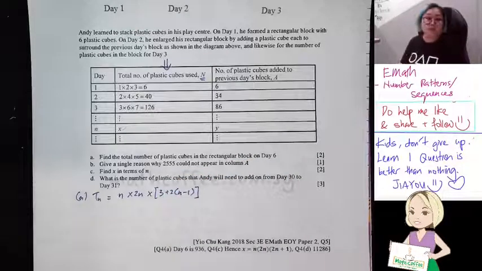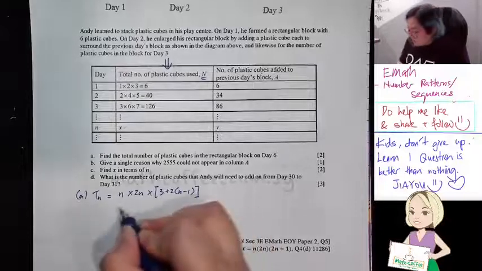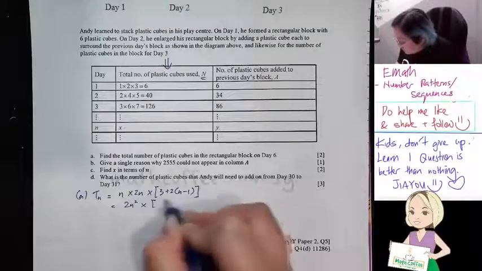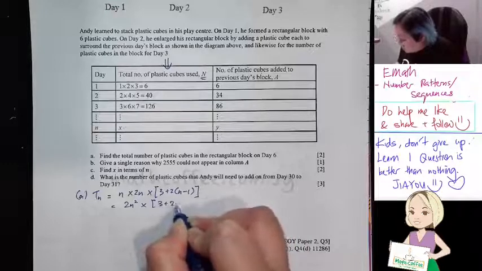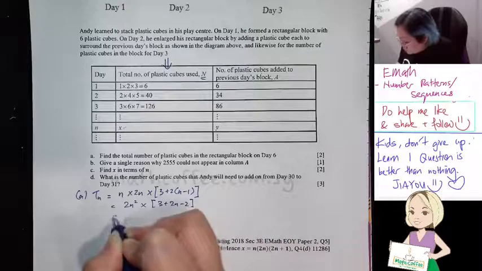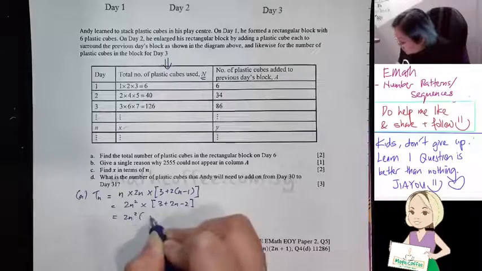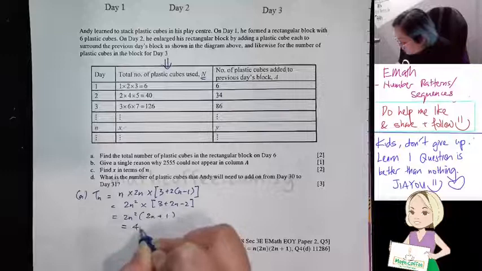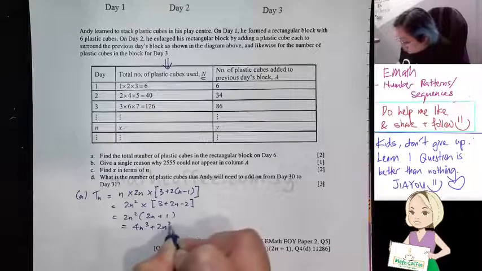Then we need to simplify this. So this multiply, this is 2n squared. Let's simplify inside the square bracket first: 3 plus 2n minus 2, so this is 2n plus 1. So in the end, the formula is 4n cubed plus 2n squared.